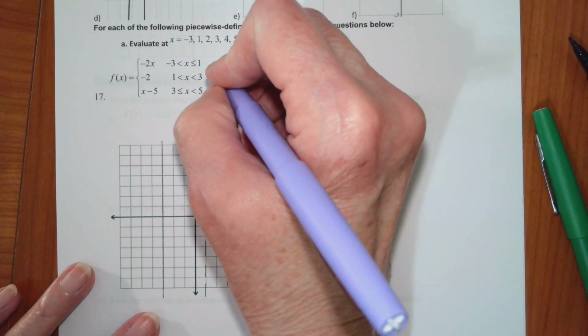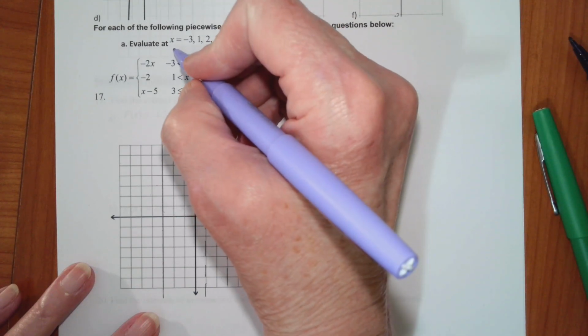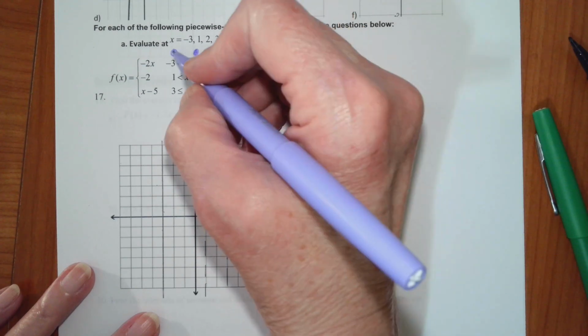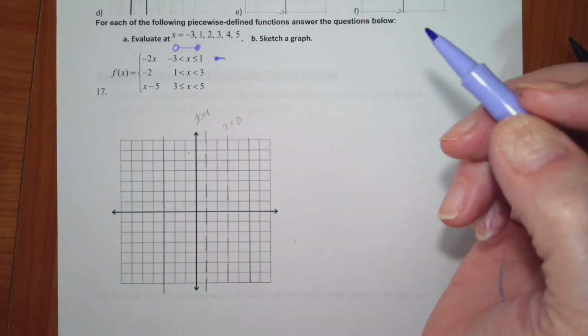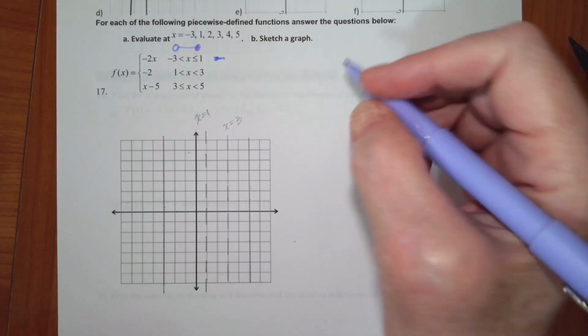The first thing that I know about this is at negative 3 there is going to be an open circle, and at 1 a closed circle, and then a line in between. So I just need to find what those points are and then connect the dots.